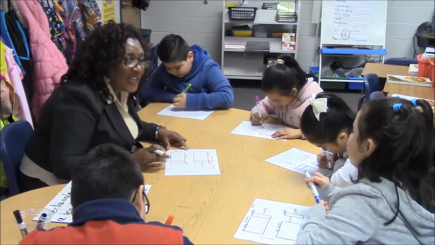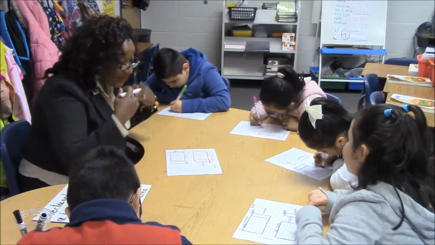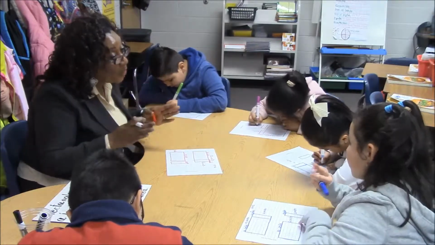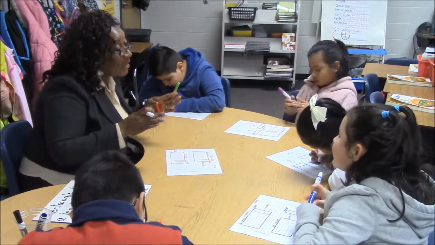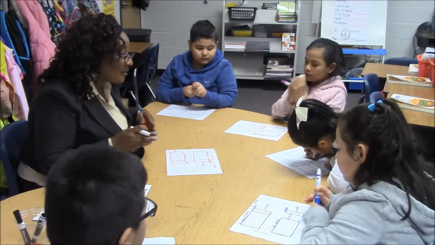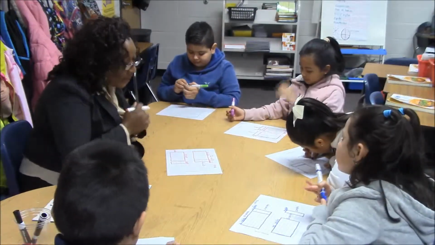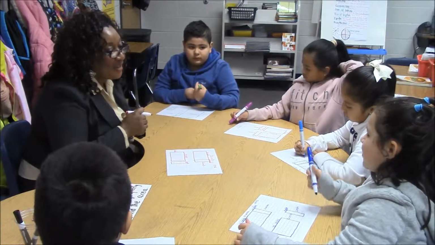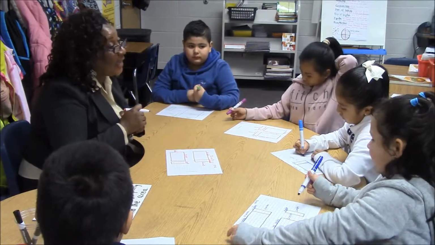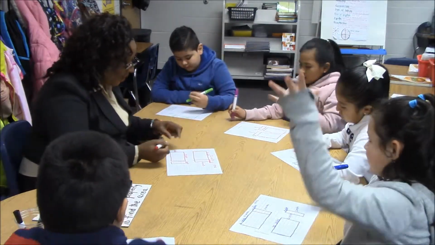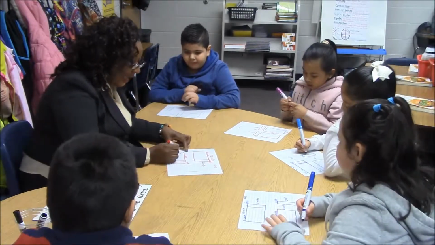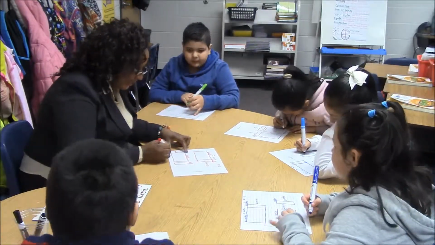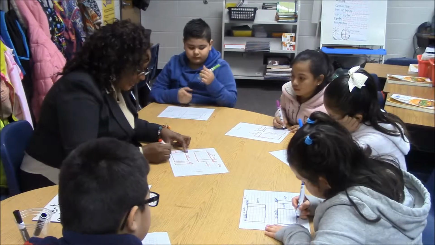Okay, so are we finished yet? No, because all we did was decompose our big rectangle into 2 smaller rectangles. Now what are we going to do next? We are going to multiply 10 times 6, or 6 times 10.